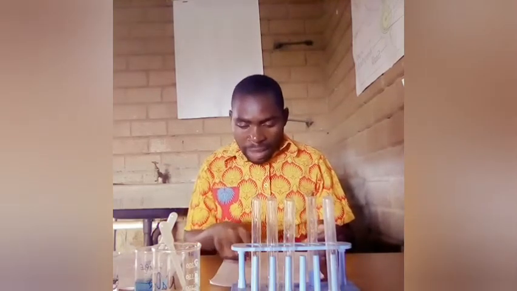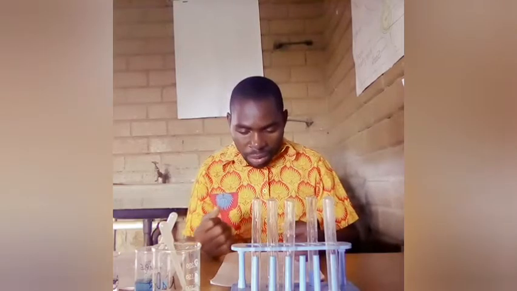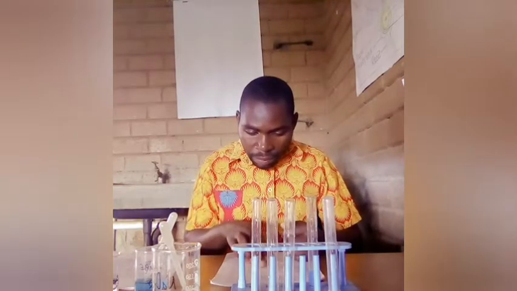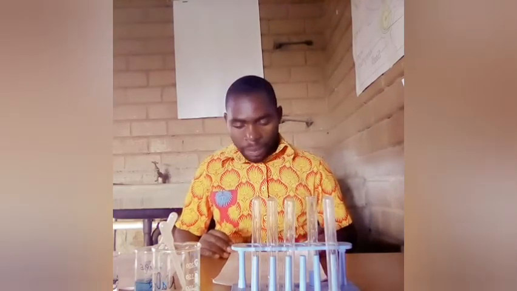So sodium hydroxide, when it is added into copper 2 sulfate in excess, is insoluble in excess, while when it is added in few drops, it forms a light blue PPT.